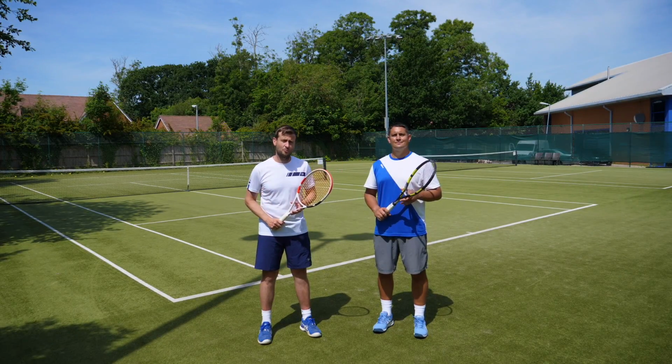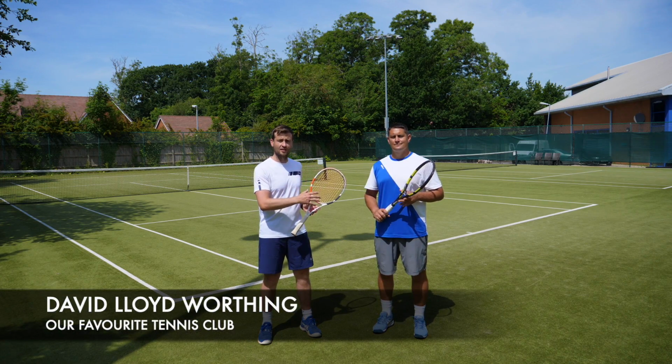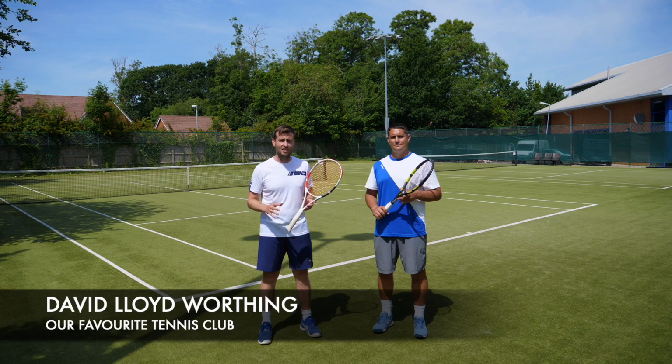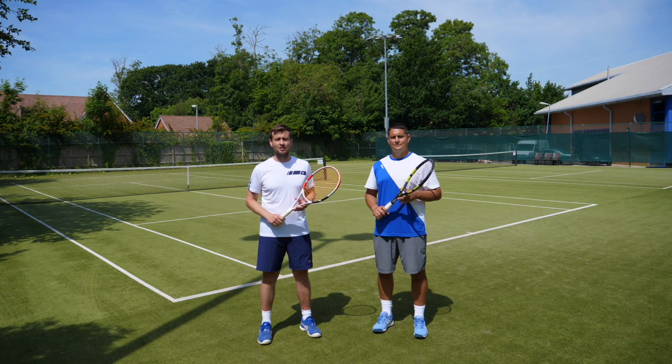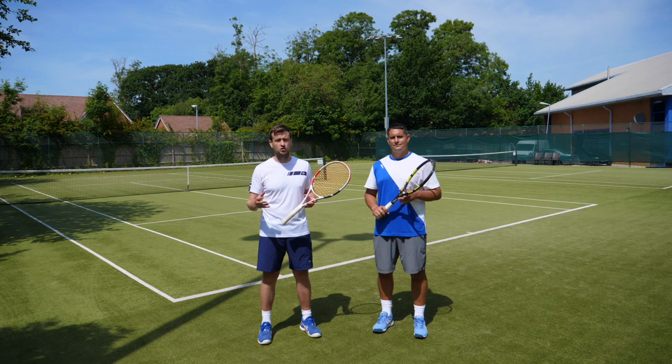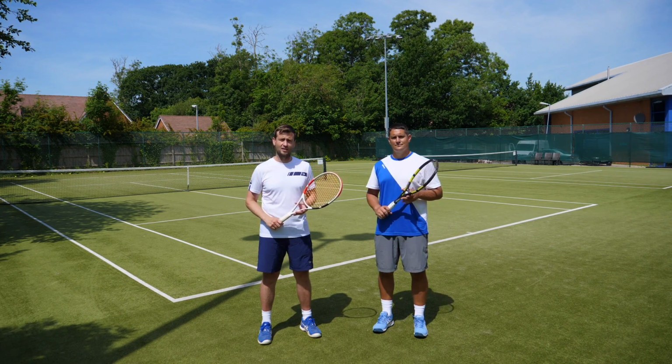There are three phases of play. There's the attacking, the neutral and the defensive phase of play. And it's important that we know which phase we're in when we're playing that rally, so that you can make the correct decision and hit the proper shot in order to give yourself the best chance of winning that rally.